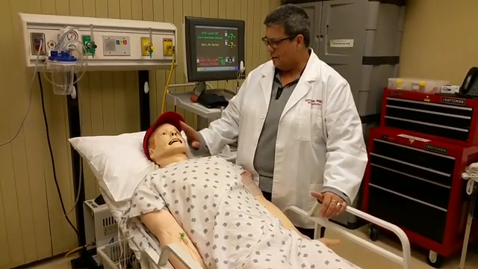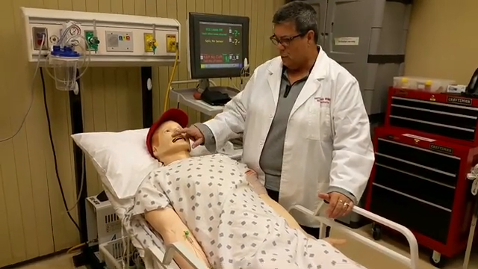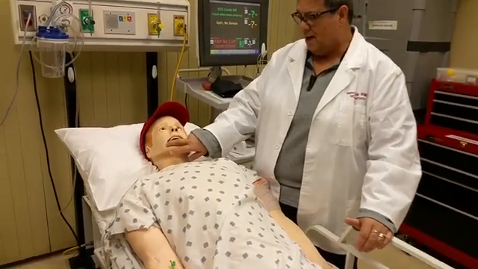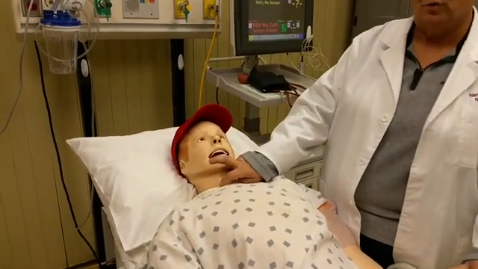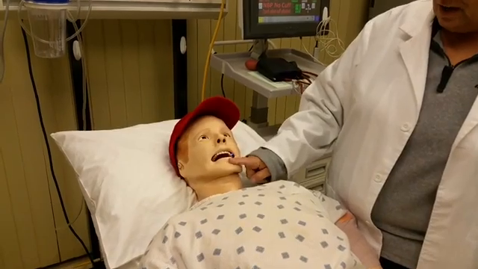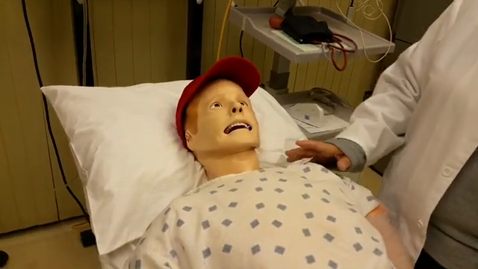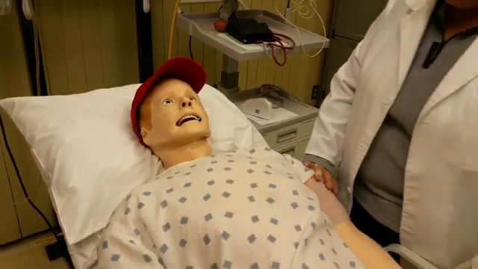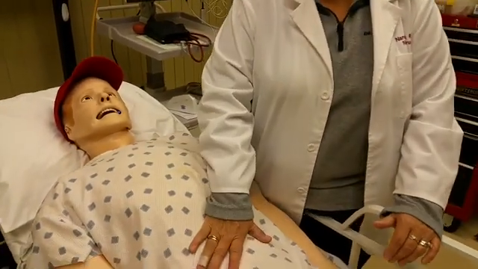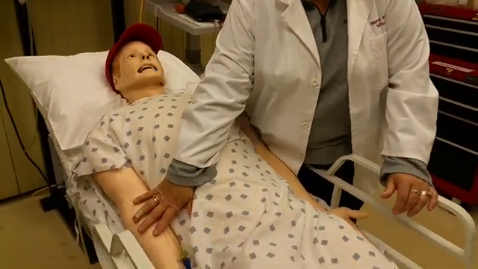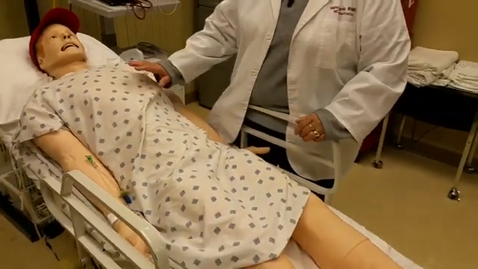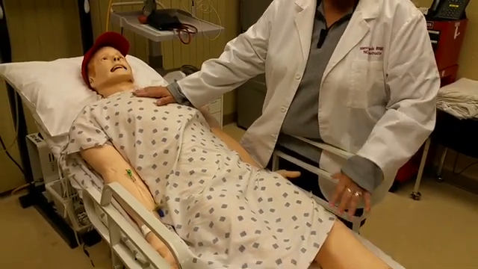He can sweat, he can have tears, he can have mucus coming from his nose, he can drool if it's a drooling situation. You can check cyanosis of his lips. He has blue lights in his mouth that you look for. You can give him injections: IM injections, sub-Q injections, IV injections. You can check pulses. You can listen to heart sounds and lung sounds.